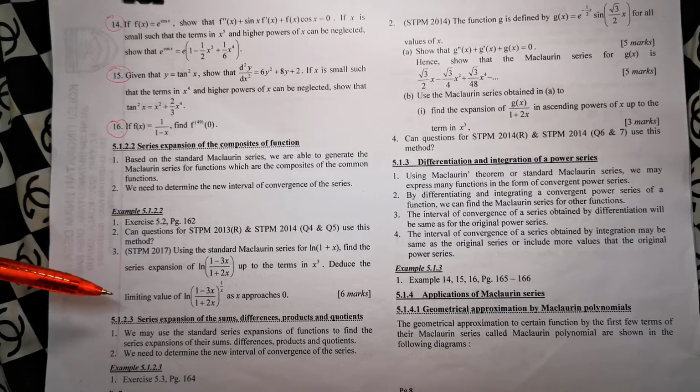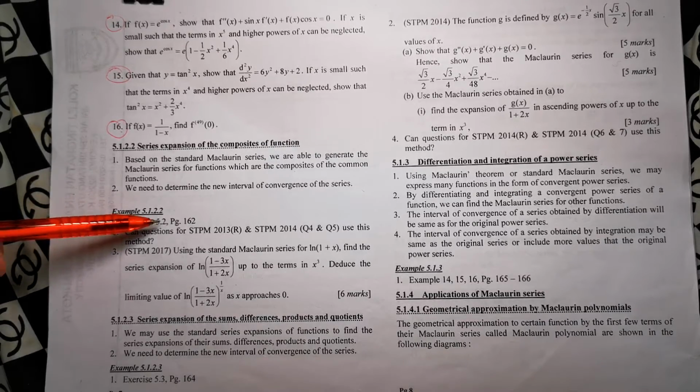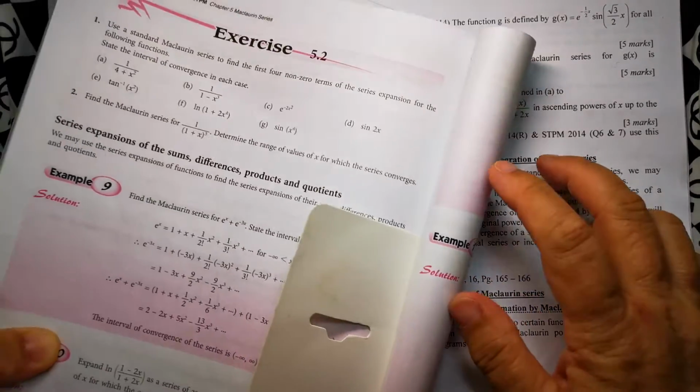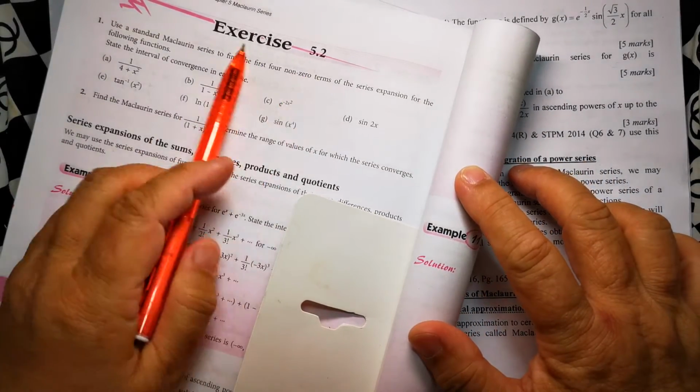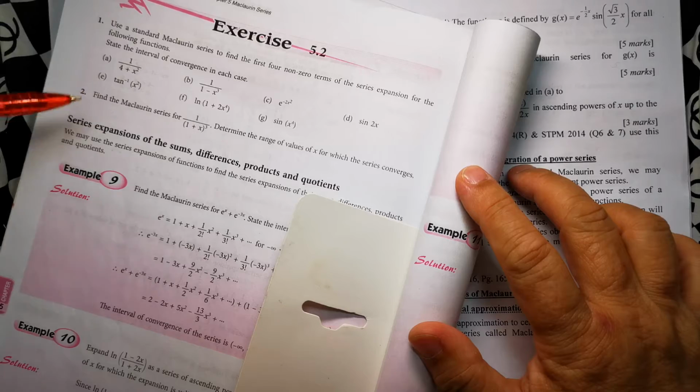Before we go to this past year question, we will discuss exercise 5.2 in the textbook, page 162, which is this part. Exercise 5.2 has only 2 questions. Question 1 has A until G, and then question 2.